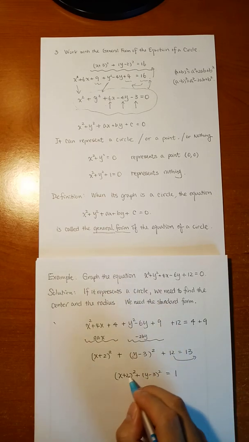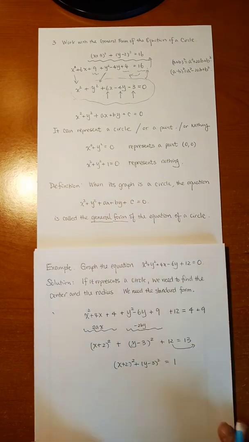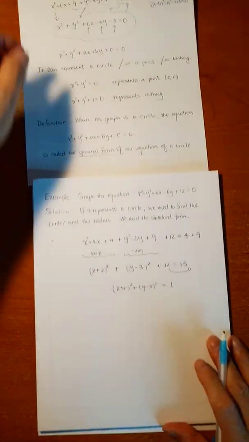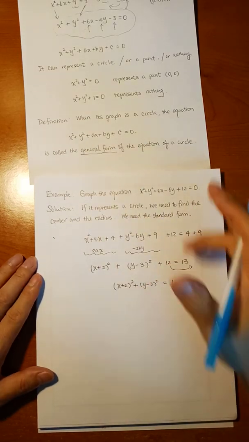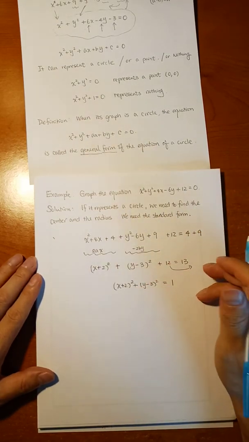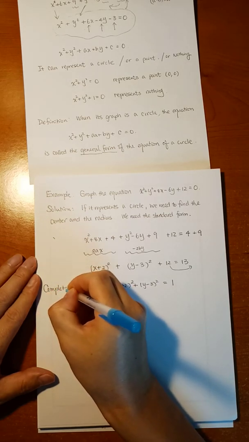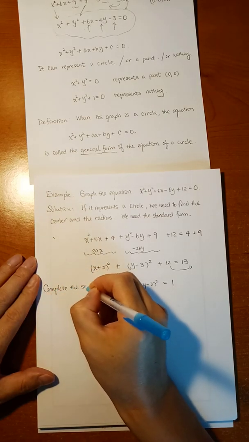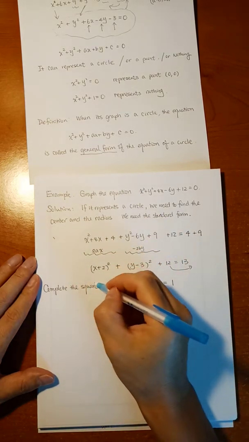You're going to get x plus 2 squared plus y minus 3 squared is equal to 1. 13 minus 12 is equal to 1. Okay, so this is the standard form. This whole process is to complete the square. Complete the squares for both.